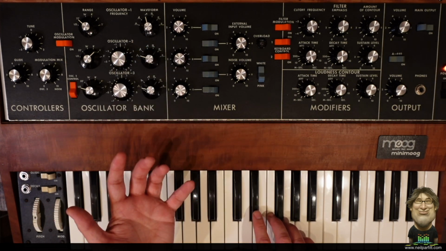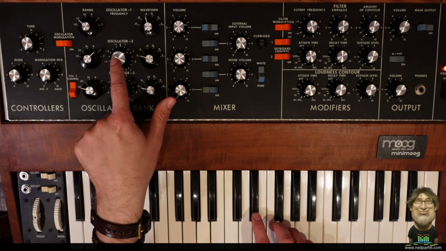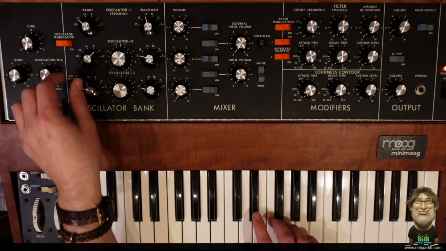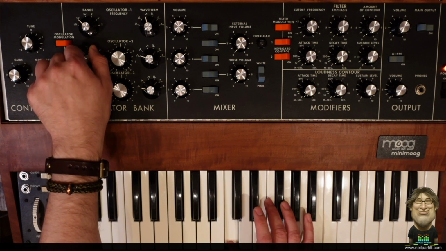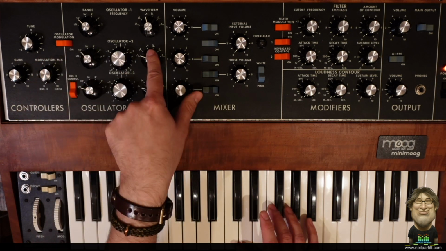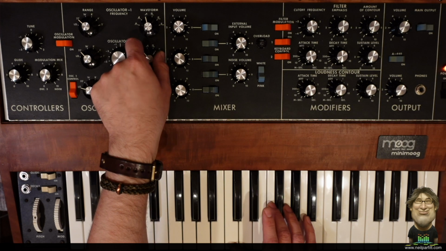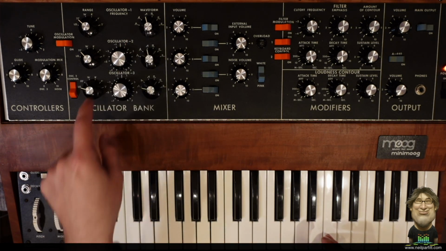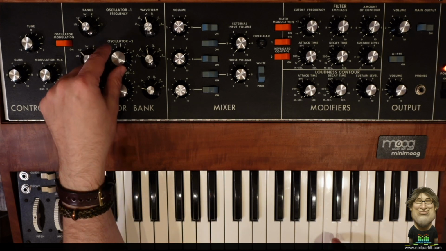There's definitely no tuning happening here, so we have to tune our second oscillator. So I'm going to put it into the same range as the first one. And I'm going to set the waveform to a saw as well. Doesn't sound right yet, so we can just use this tuning control.